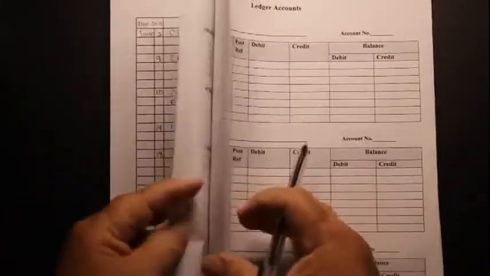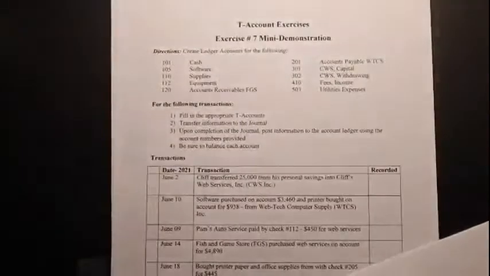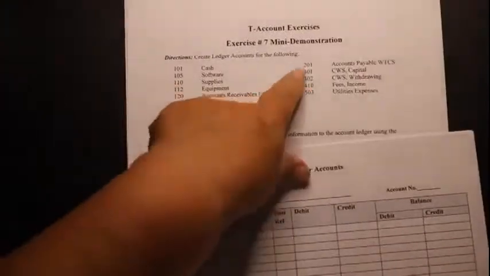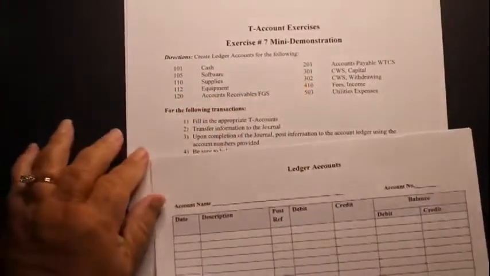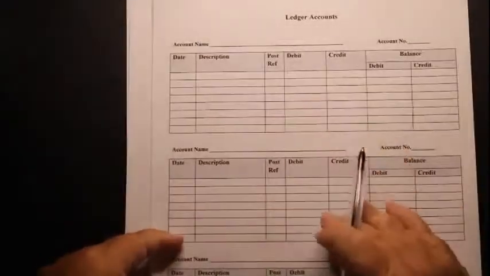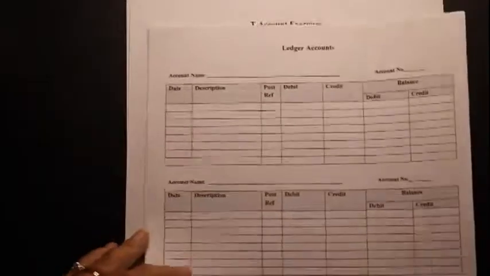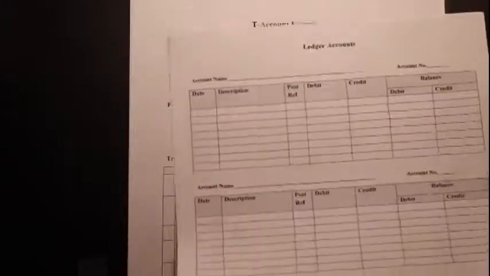The very first thing we're going to do is get our exercise sheet here that has our accounts. Then we're going to start labeling our ledger card account sheets. I'm going to do the first one together with you, and then I'm going to let you complete those yourself.